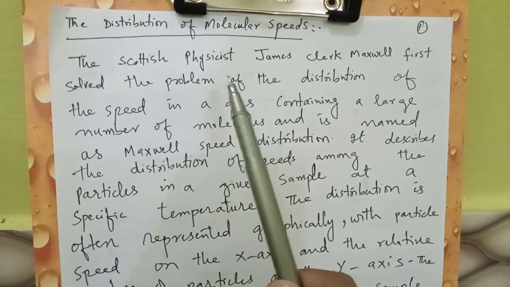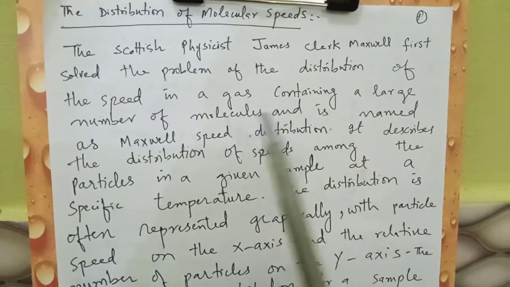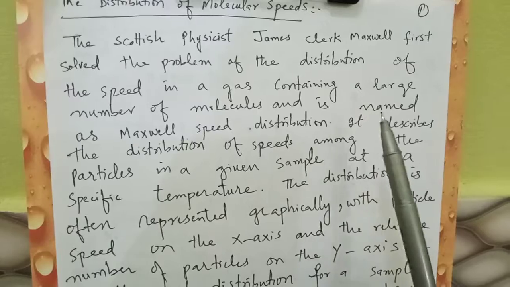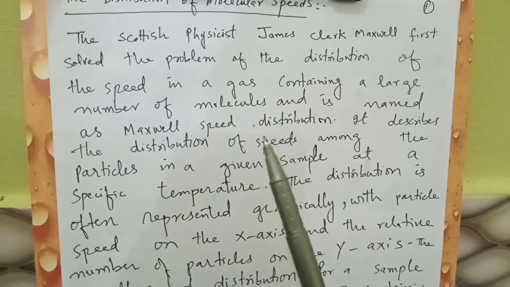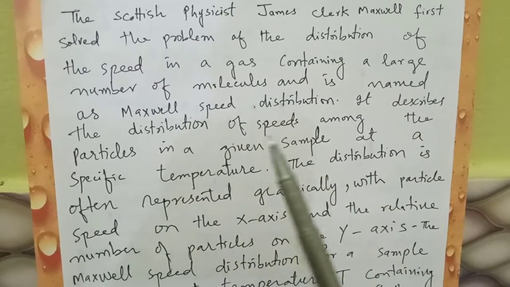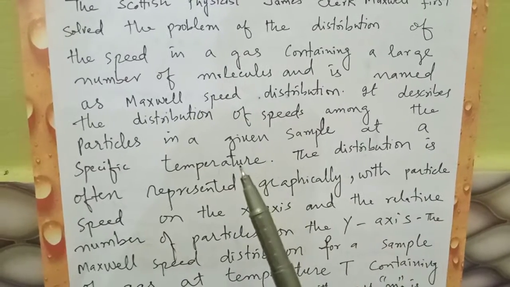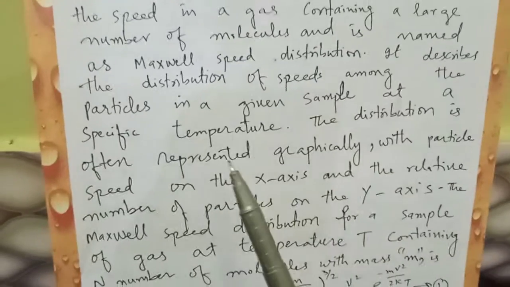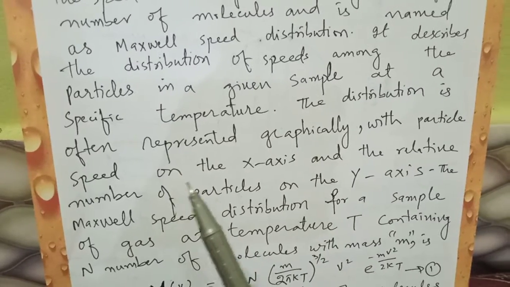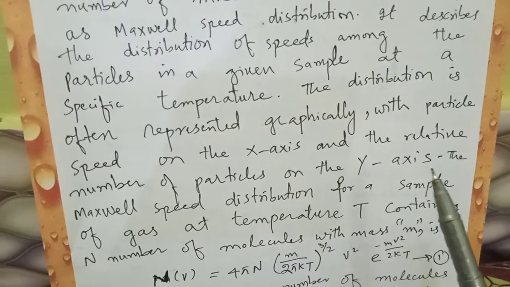The Scottish physicist James Clerk Maxwell first solved the problem of the distribution of speed in a gas containing a large number of molecules. He named this distribution the Maxwell speed distribution, or Maxwell-Boltzmann distribution. It describes the distribution of the speeds among the particles in a given sample at a specific temperature. The distribution is often represented graphically, with the particle speed drawn along the x-axis and the relative number of particles along the y-axis.